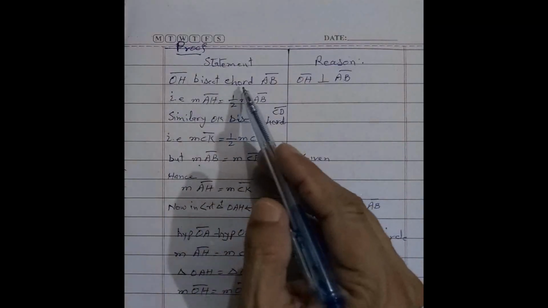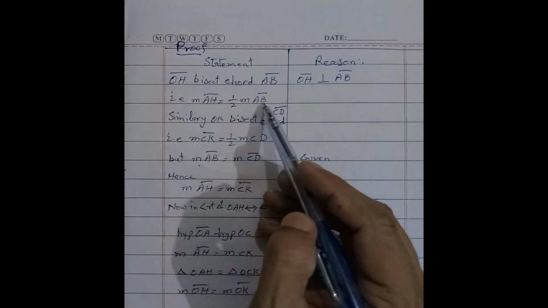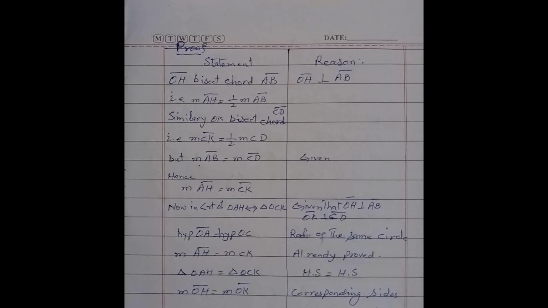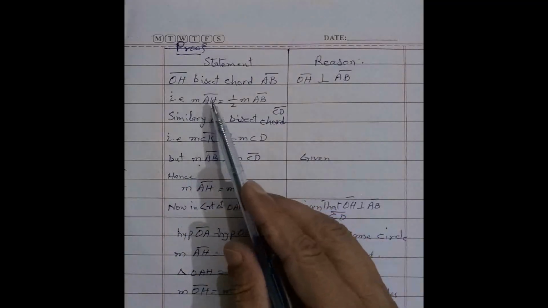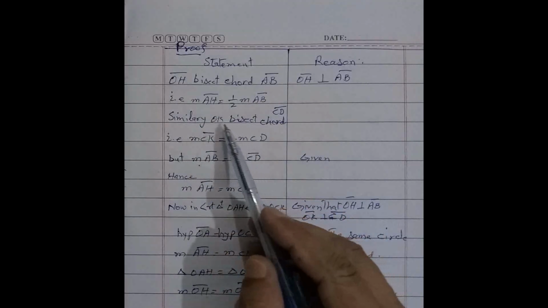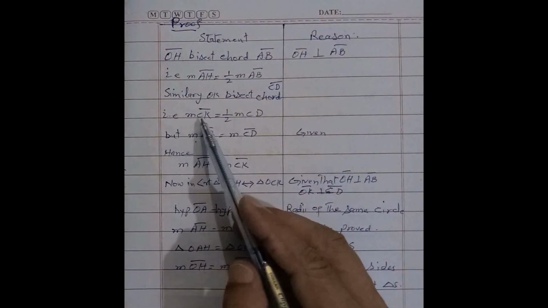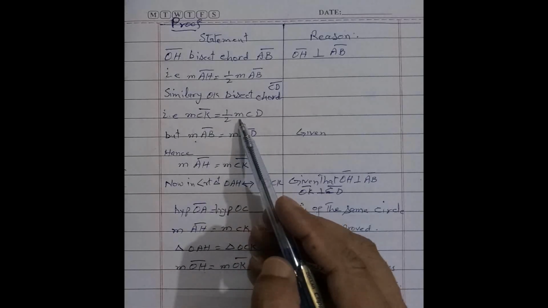OH bisects chord AB. That means AH is 1/2 of AB, because in theorem 3 we also discussed that if M is the midpoint of AB, then AM is equal to 1/2 of AB. So, the same way, AH is equal to 1/2 the measure of AB. And similarly, OK bisects chord CD. That means the measure of CK is equal to 1/2 the measure of CD.